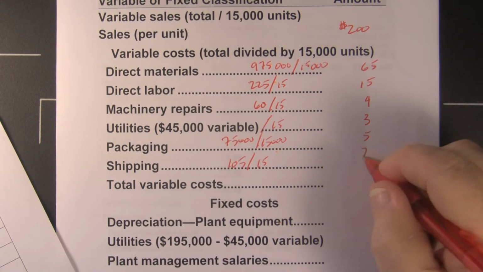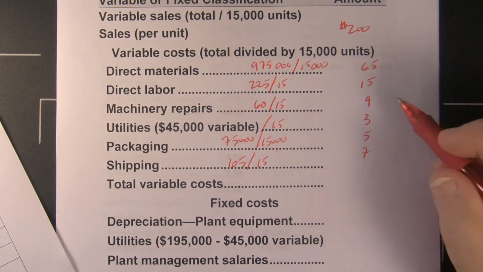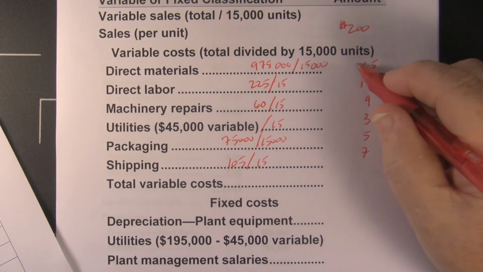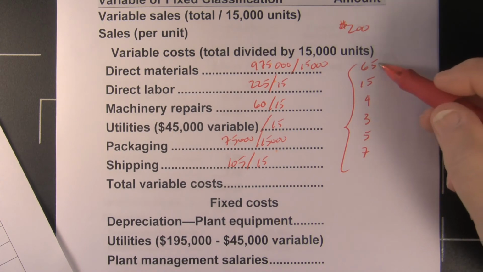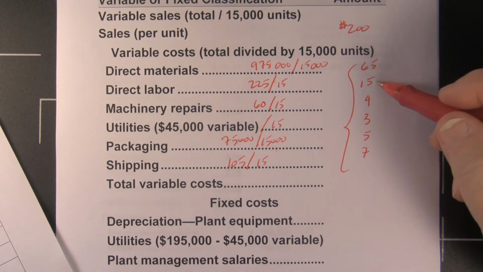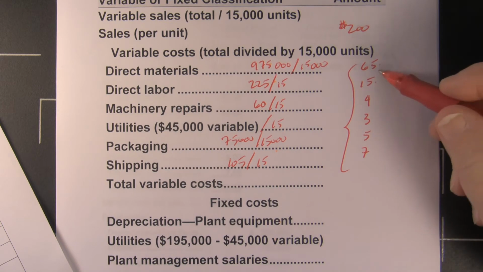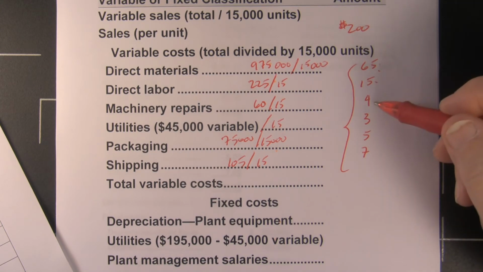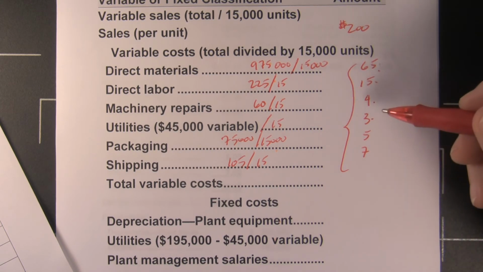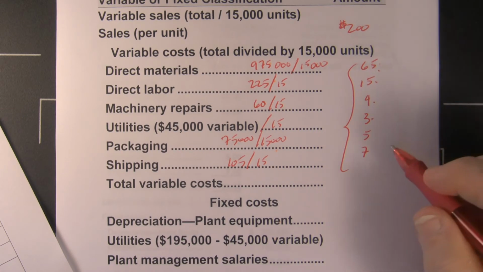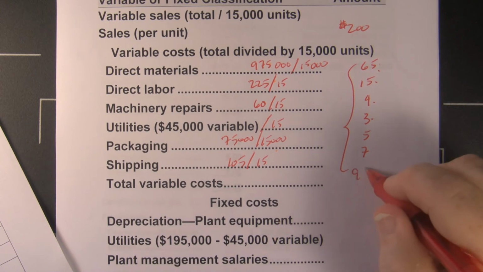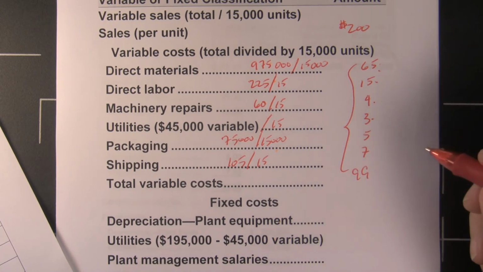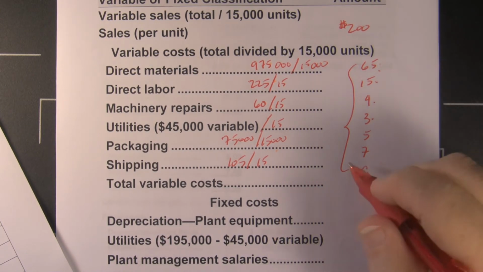That gives us $7 per unit. So these are the unit costs. So to make one unit, we use 65 in direct materials, 15 in labor, 4 in repairs, 3 in utilities, etc. So altogether, our total variable costs are $99 per unit.